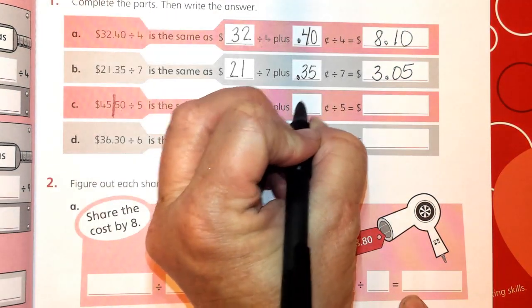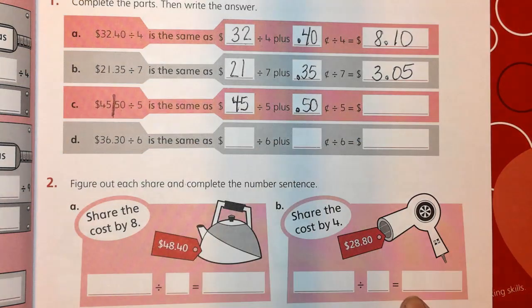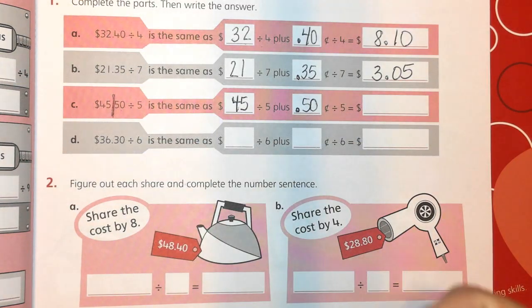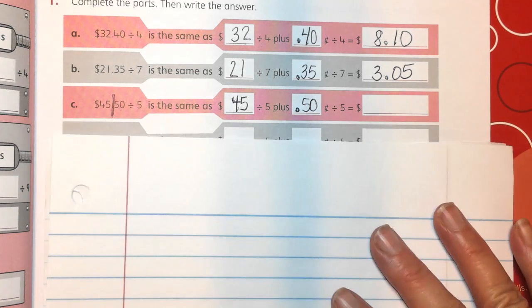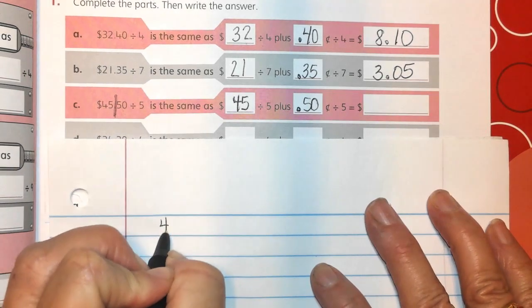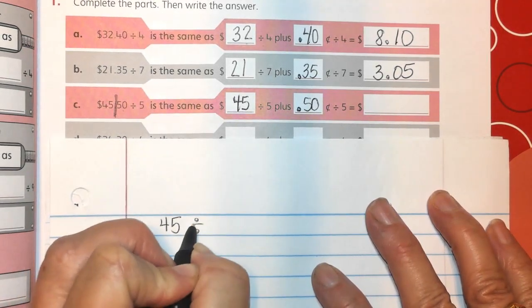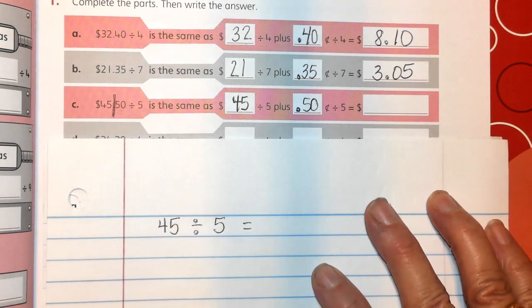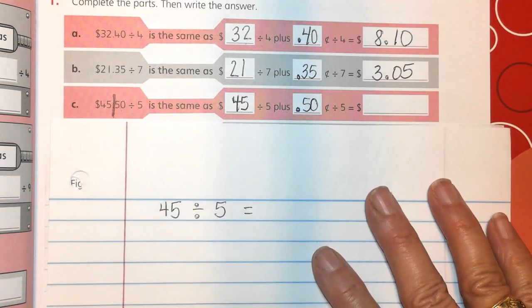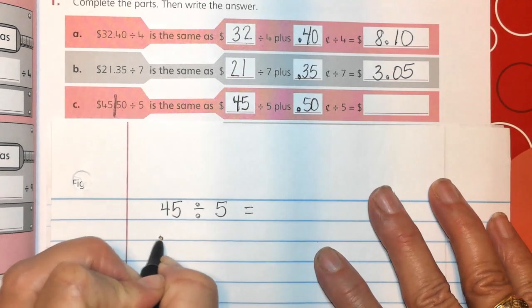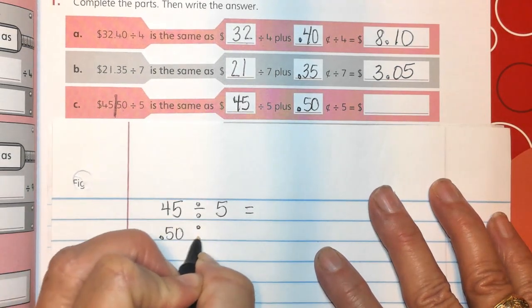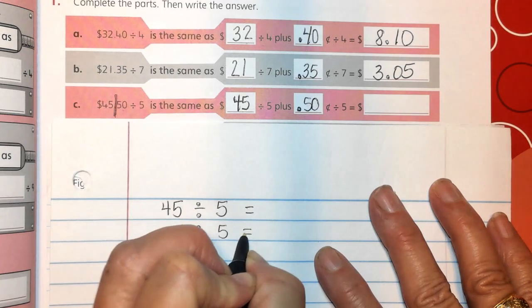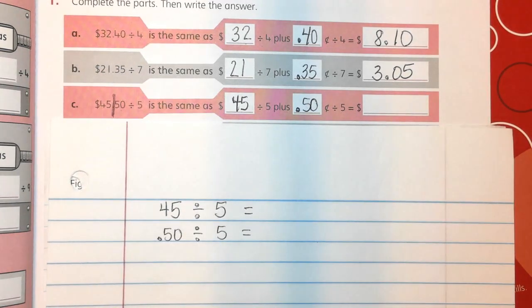So I have to make sure that I record my decimal and write that as change. Remember, if we don't put the decimal, then it's like we have 50 whole dollars, not 50 cents. Two different things. Now I'm going to take my whiteboard and write 45 divided by 5 equals, and then I'm going to write my change, 50 cents divided by 5. If I ever go too fast, you can just pause the video and catch up.